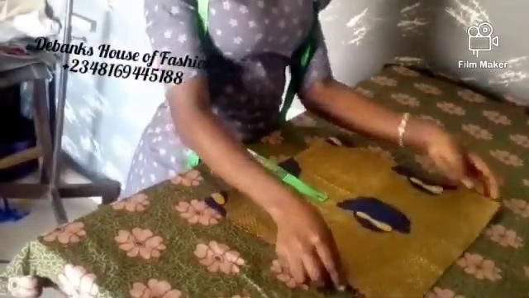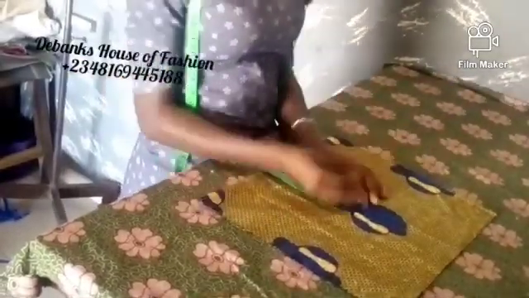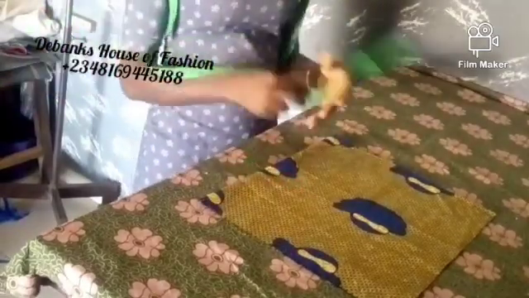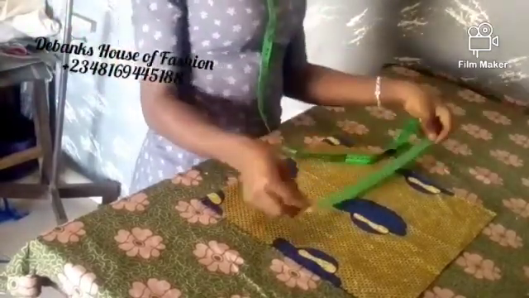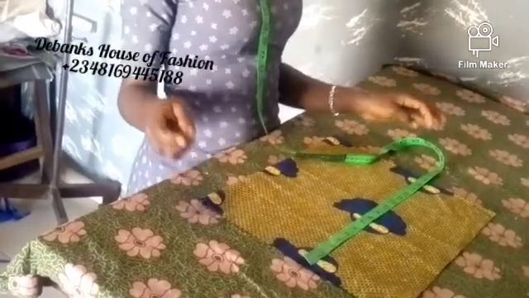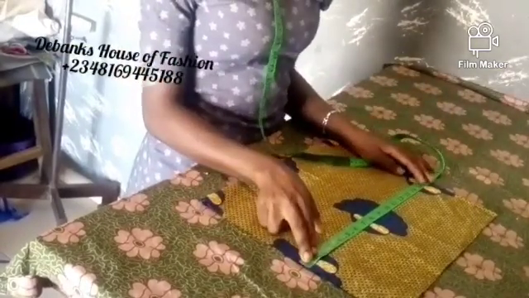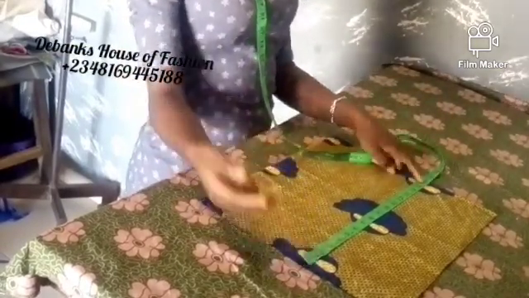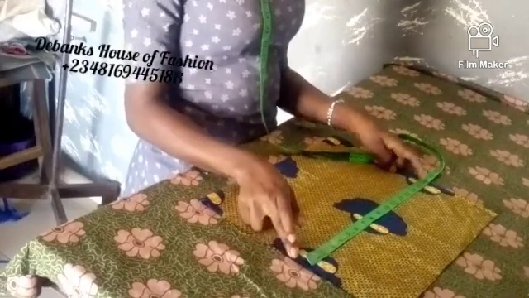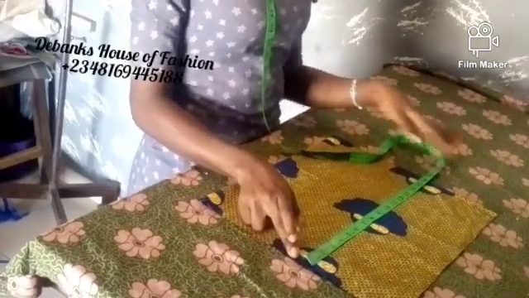I've cut out the fabric I want to use. My half length is 15, so I cut out 16 for the joining on the shoulder and the joining to the skirt.